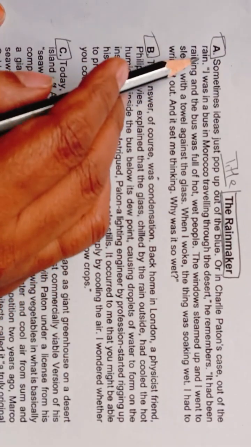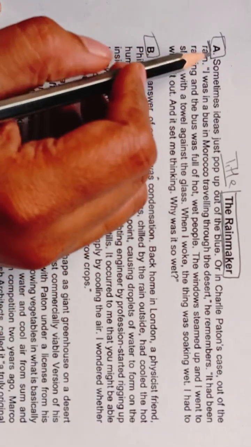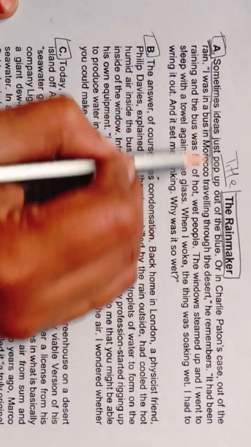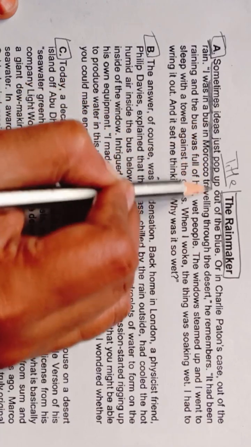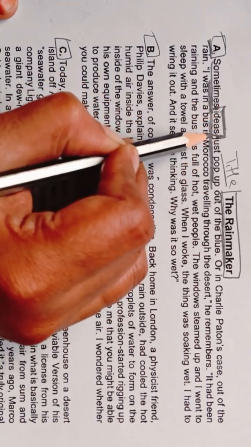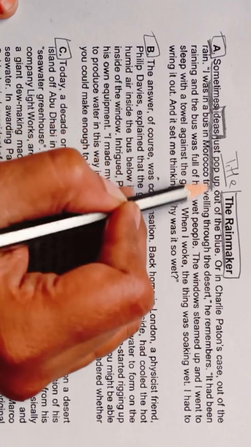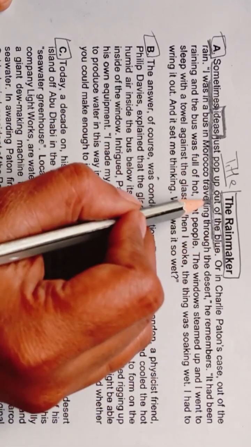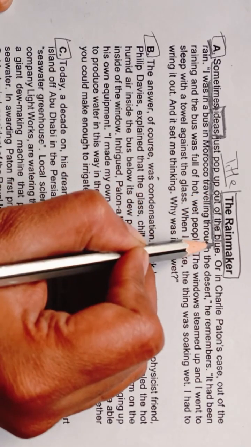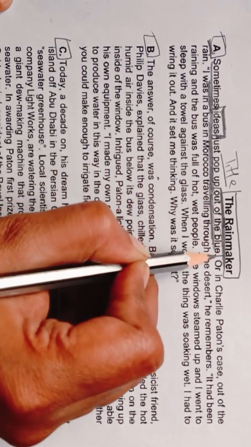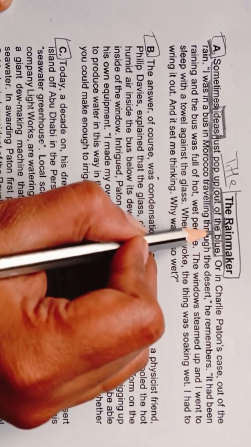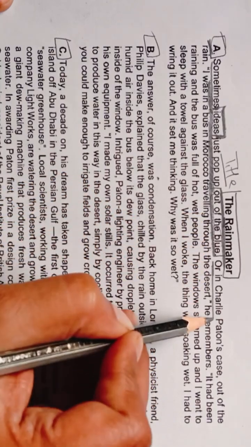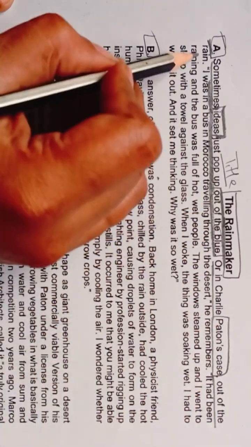Let's read our first paragraph, paragraph A, and find our answer. Sometimes ideas just pop out. Ideas, so this is our keyword. Sometimes ideas just pop up out of the blue. Out of the blue is an idiom which means unexpectedly. Sometimes ideas just pop up out of the blue, or in Charlie Patton's case, out of the rain.